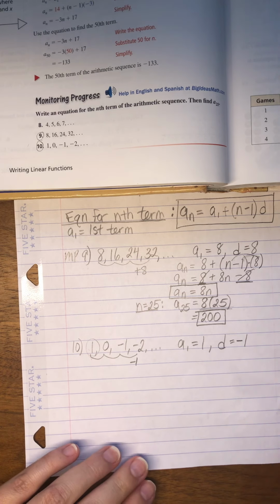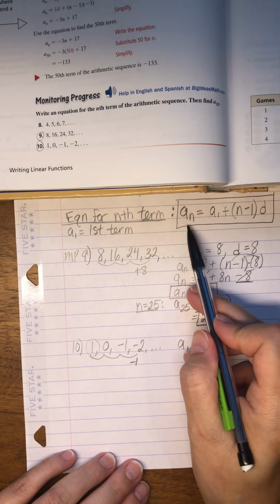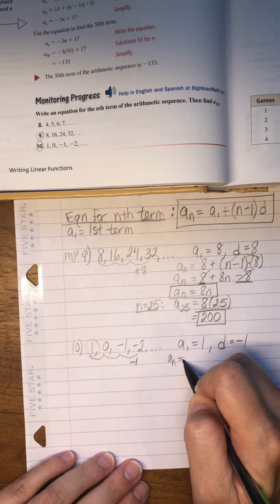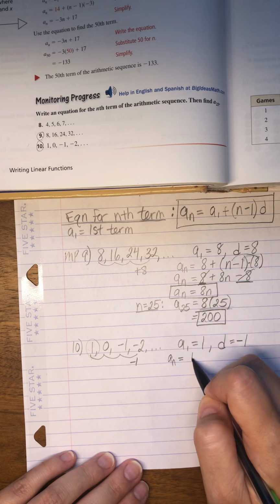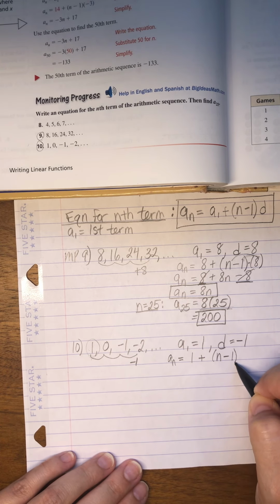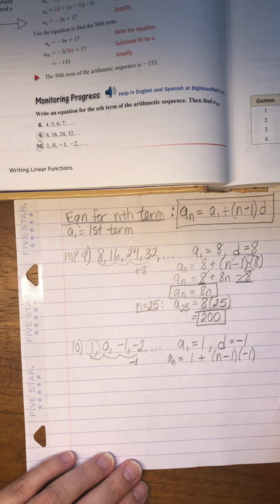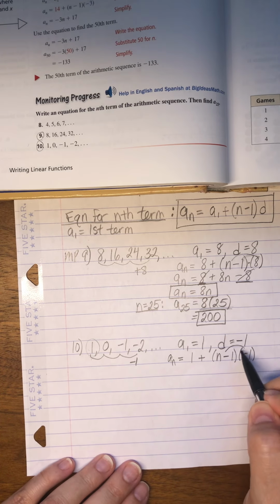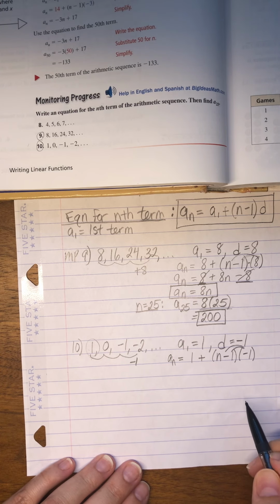Let's plug this into our formula and find our equation for the nth term. We have a sub n equals a sub 1 plus the quantity of n minus 1 times our common difference d. Let's simplify the equation. We're going to distribute negative 1 into the parentheses.